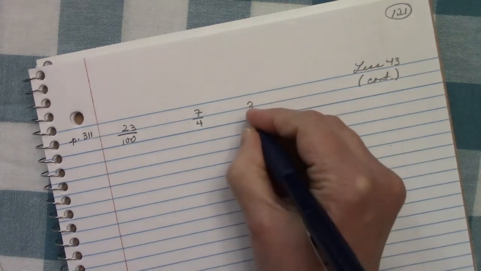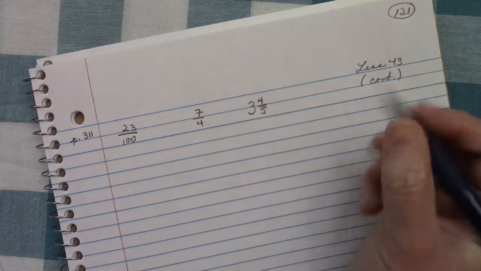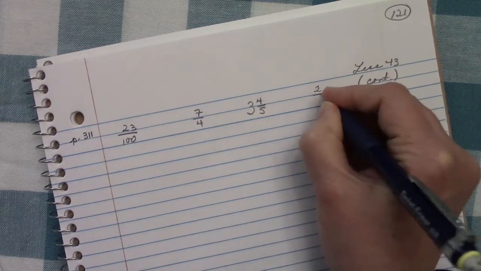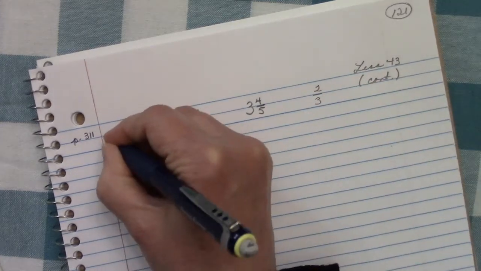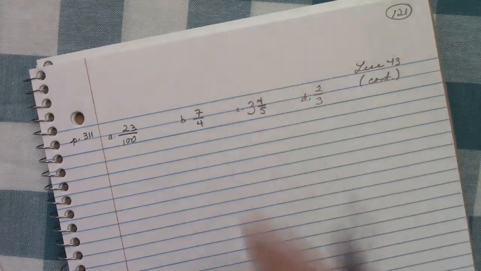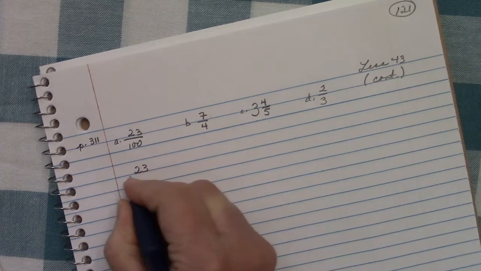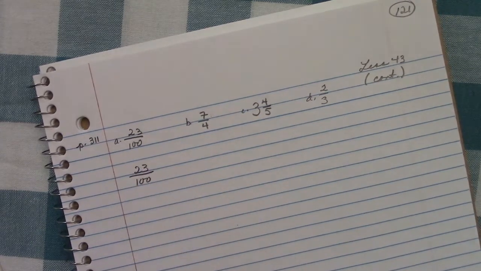What are we going to do if we have a mixed number, 3 4/5? And what about the fraction 2/3? This is A, B, C, and D. All right, right away, 23/100 should be easy for you to convert to a decimal number.